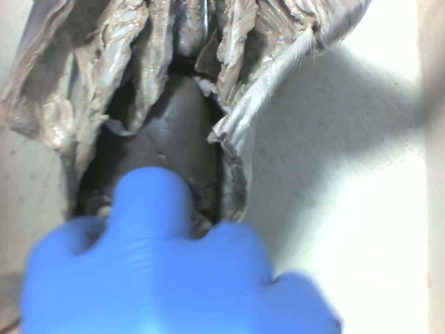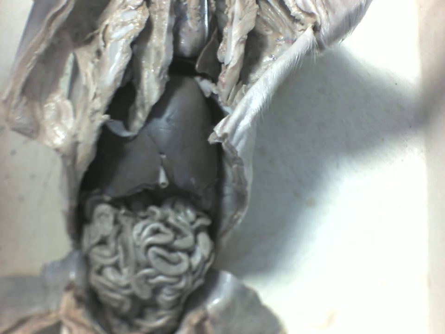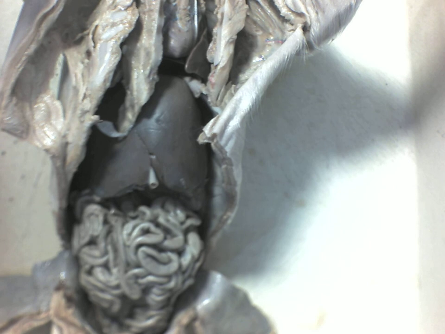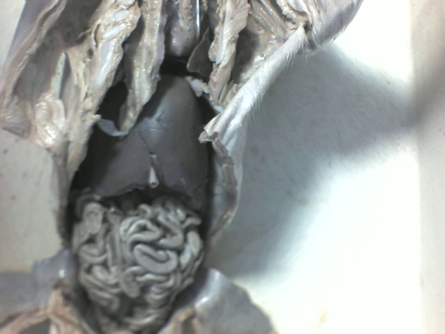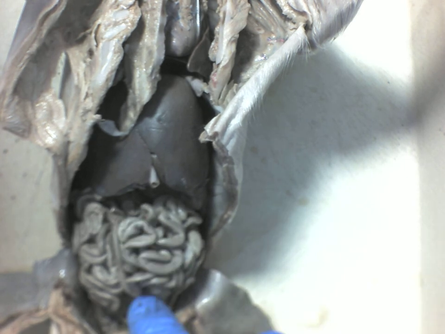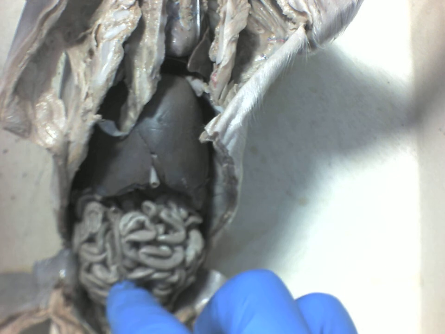All right, so the small intestine, what is the job of the small intestine? Breaks down fats, very good. And what else does it do? Why is it so long? Very good. So it's going to be absorbing the nutrients from the food. So the nutrients are going to be absorbed inside of the small intestine.